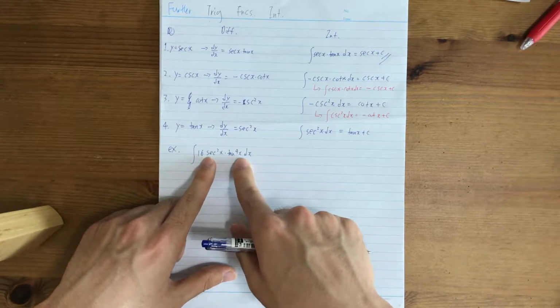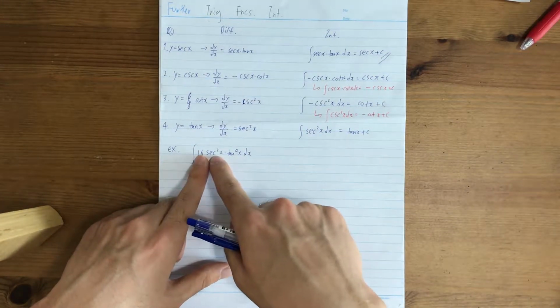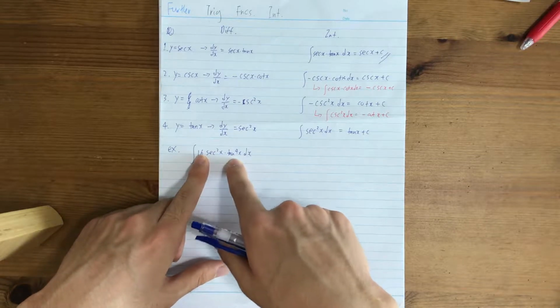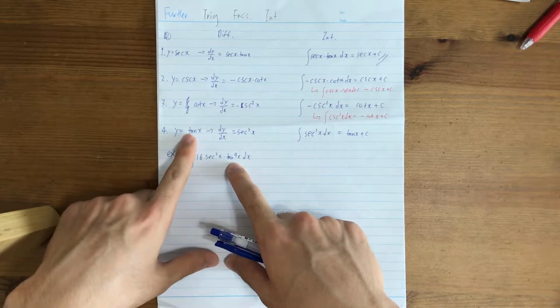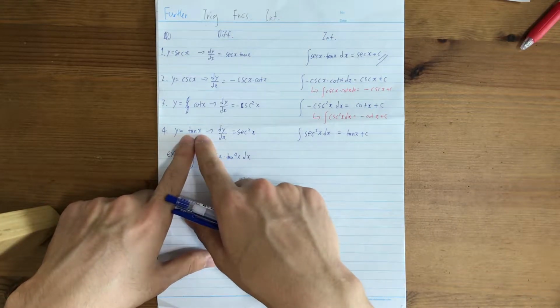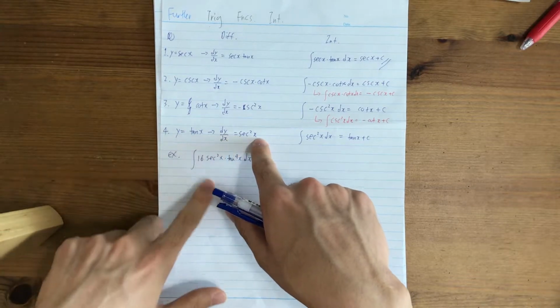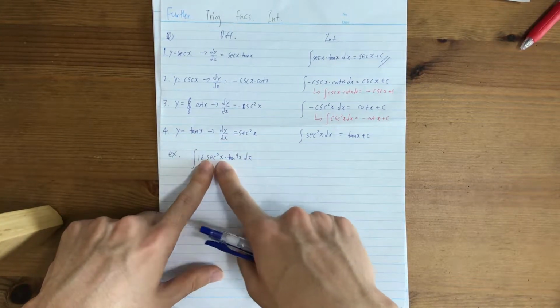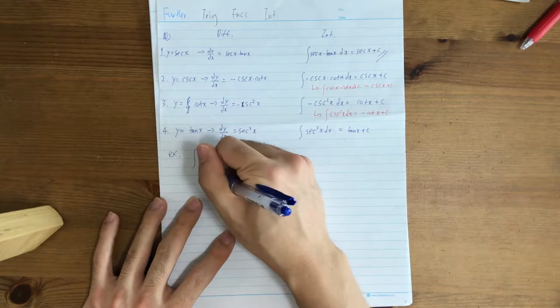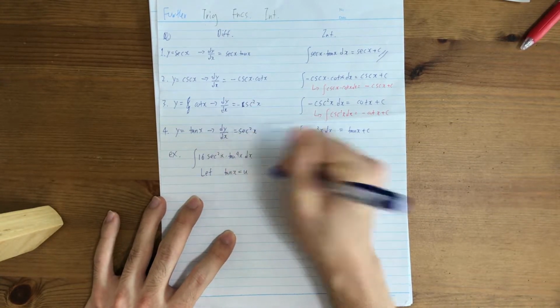And we see it, so maybe we could use secant. But secant has lower power than tangent, so why don't we see whether we can substitute tangent as well. If we want to substitute tangent, secant squared must exist, and we see that it exists, right? So let's substitute tangent as u.